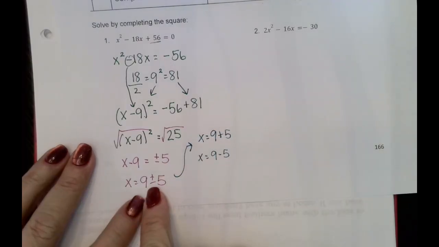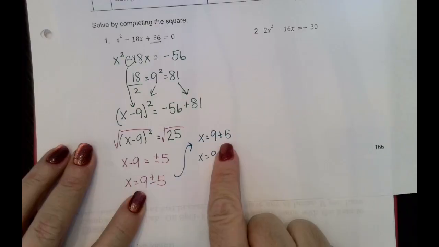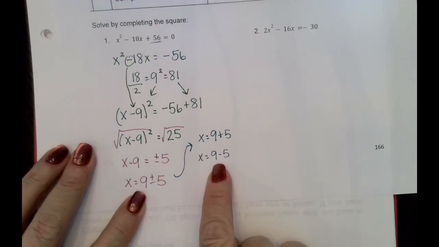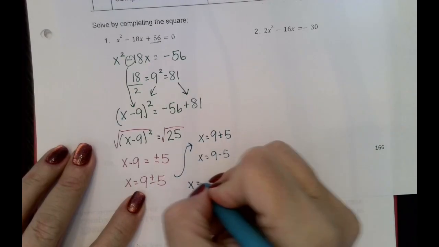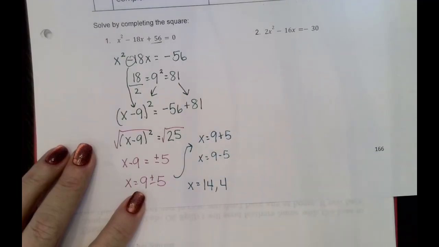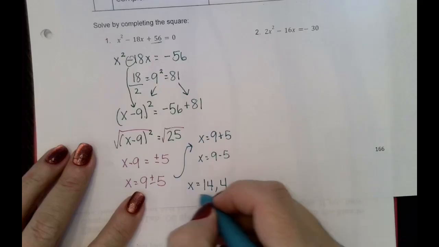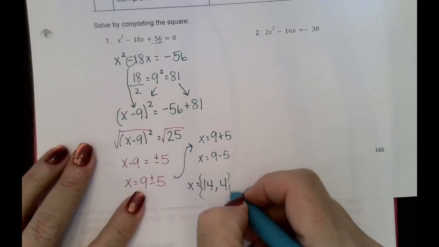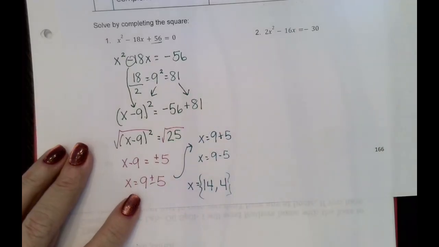So this plus or minus 5 means I'm going to have one answer where I'm adding 5 and one answer where I'm subtracting 5. So here my solutions are going to be 14 and 4. So x equals 14 and 4. We can leave it like this, but technically we want to put it in braces that identifies that as two different integers.